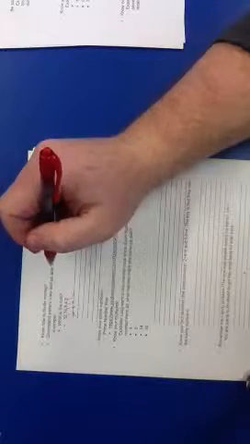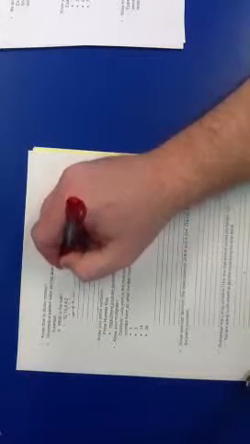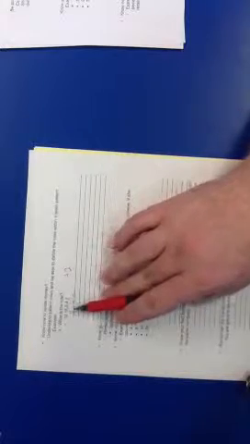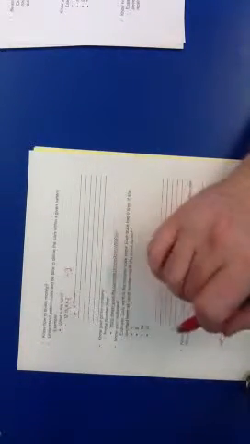Looking at that, there's only one thing I can think of as to what the rule might be, and that is divide by 2. Because 32 divided by 2 would be 16. 16 divided by 2 would be 8. 8 divided by 2 would be 4. And 4 divided by 2 would be 2. So the rule here would be divide by 2.